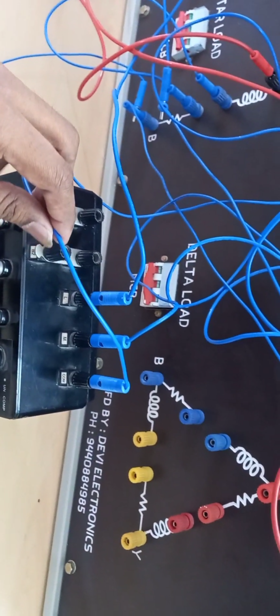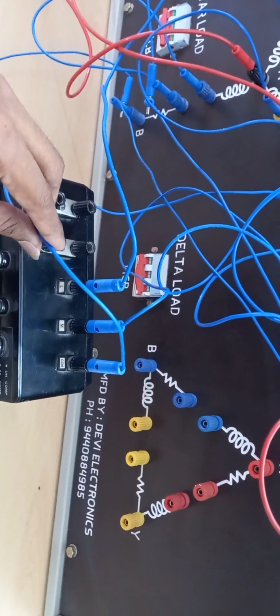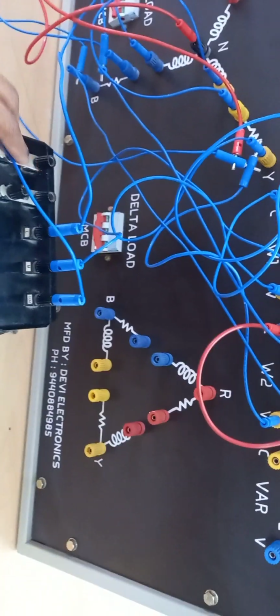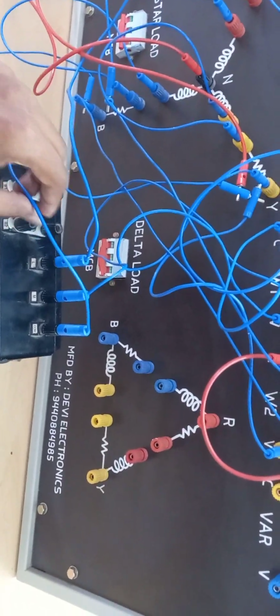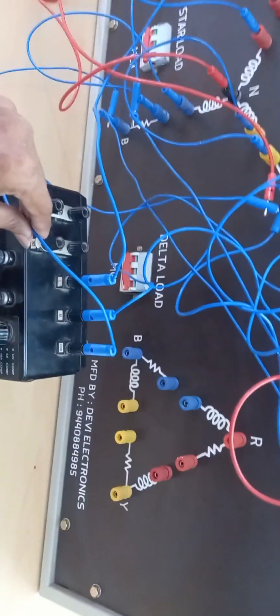Here also the wattmeter MC is shorted, but in this one we are not shorting MC because we are taking it for var measurement. Okay, what is the reason? MC not shorted is the only difference between wattmeter and varmeter.